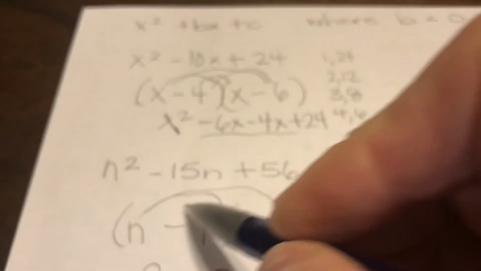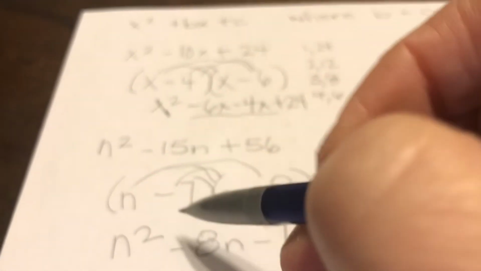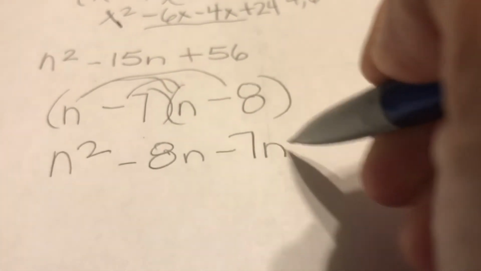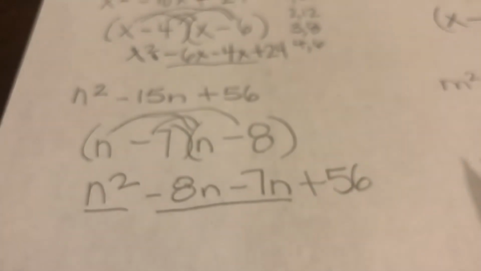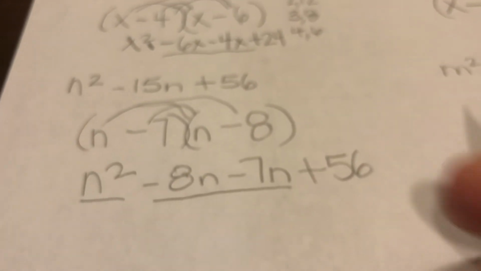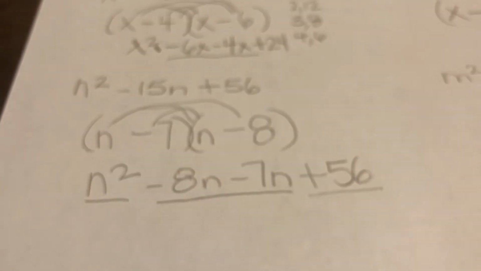n times n would be n squared. n times negative 8, negative 8n. Negative 7 times n, negative 7n. 7 times 8, 56. So there's my n squared. Negative 8n and negative 7n combined to be negative 15n, and then 56.